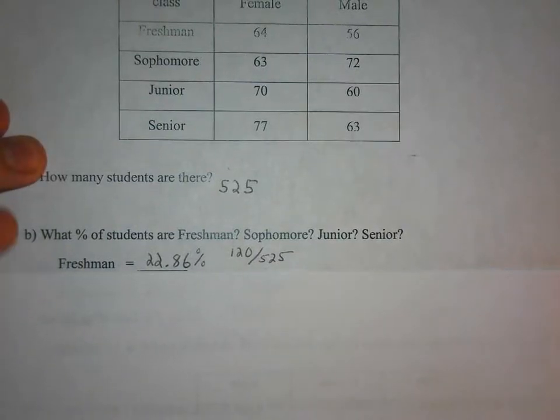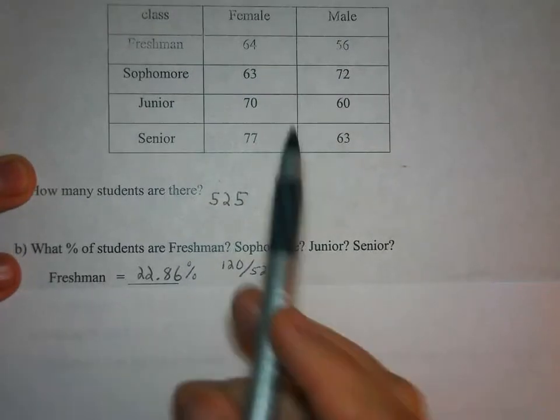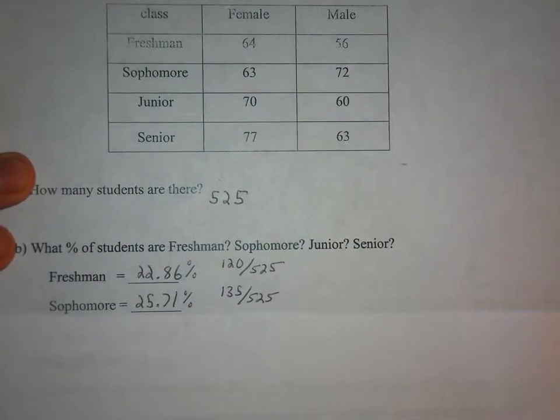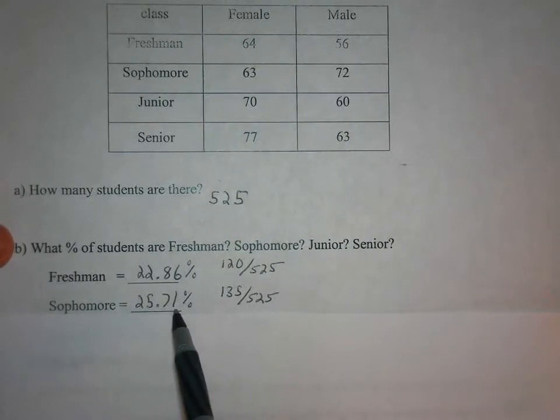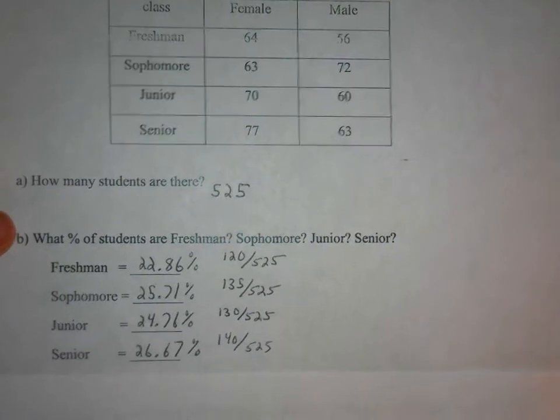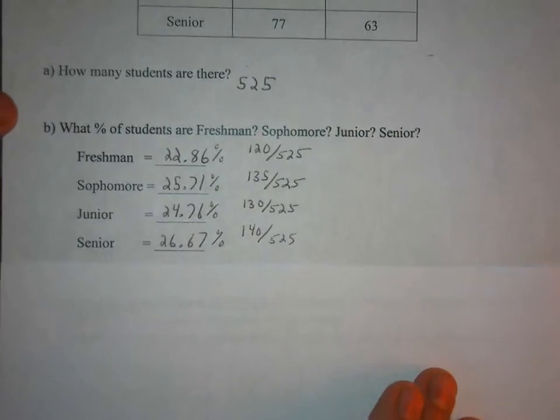For the sophomores, you do the same idea. 63 plus 72 out of the total will give you 135 out of 525 for 25.71% of the high school being sophomores. And you can do the last two for junior and senior. So there shouldn't be anything too crazy there.